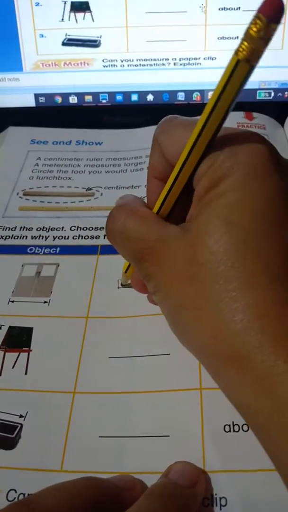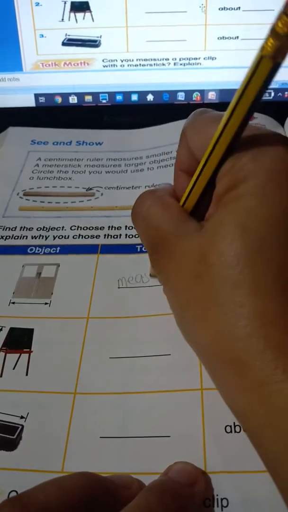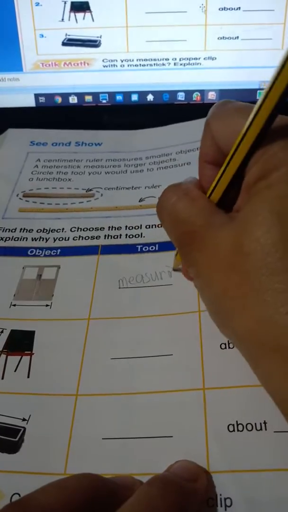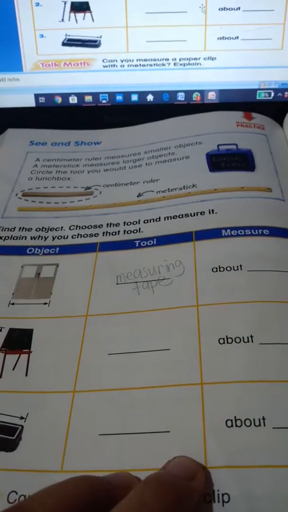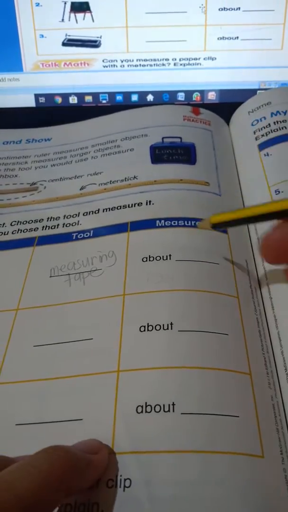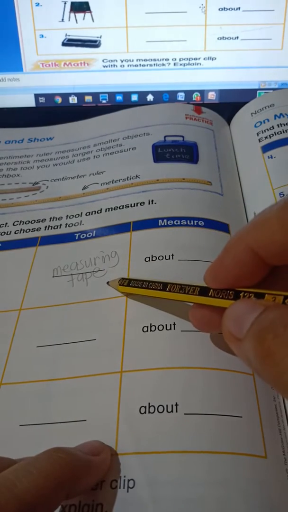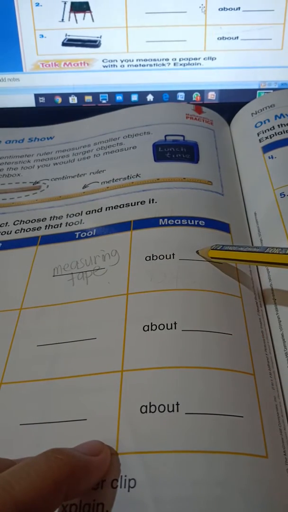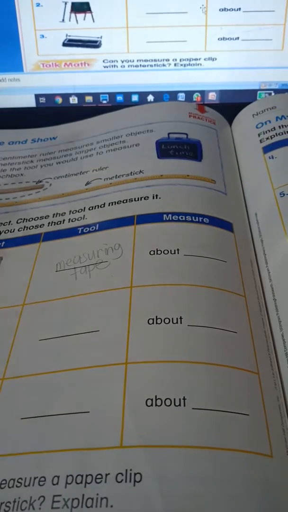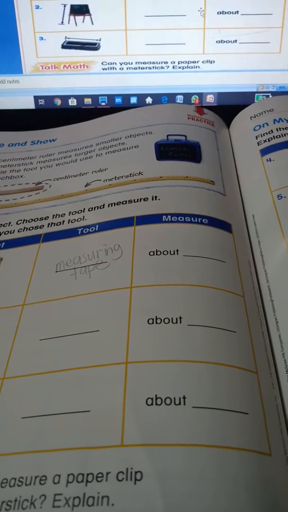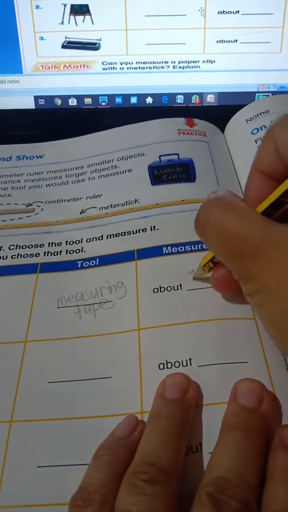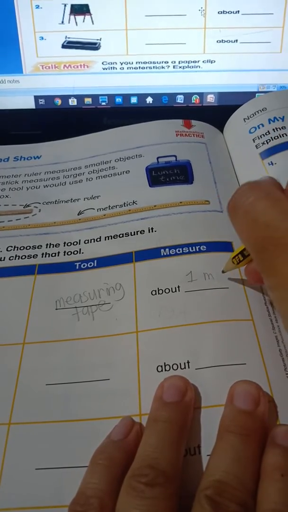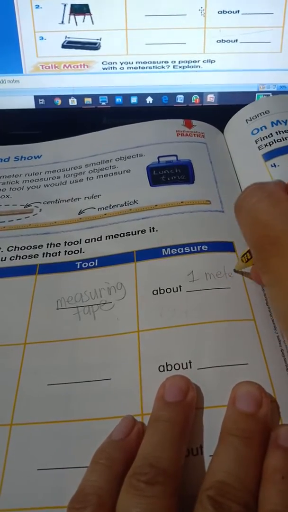Our measuring tape. Now, using your measuring tape, you will now measure. Okay, now I will measure. Wait for a while. Okay, so I found out using my measuring tape, it is 1 meter.